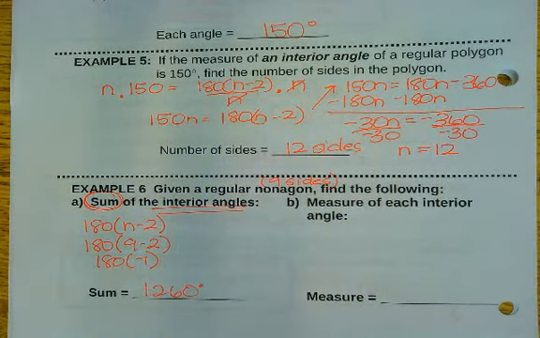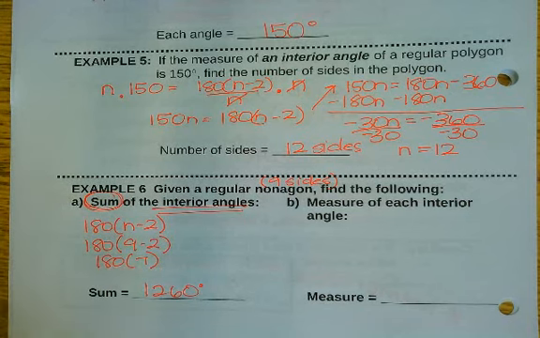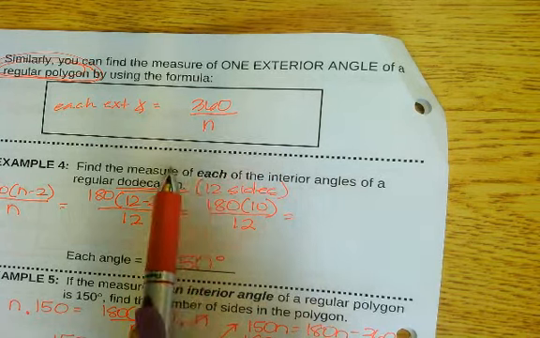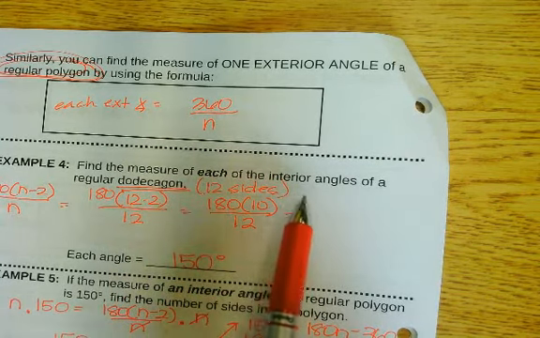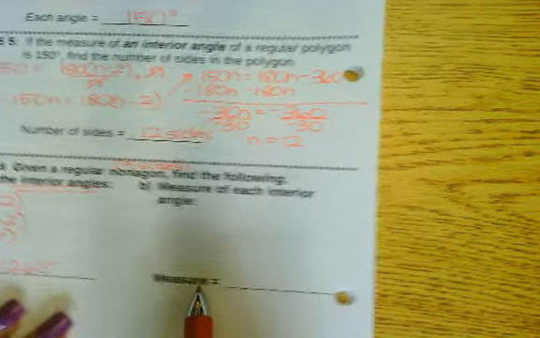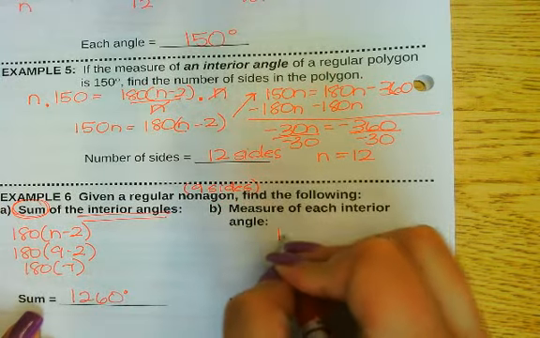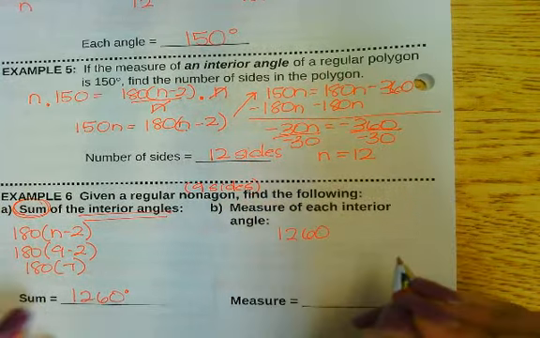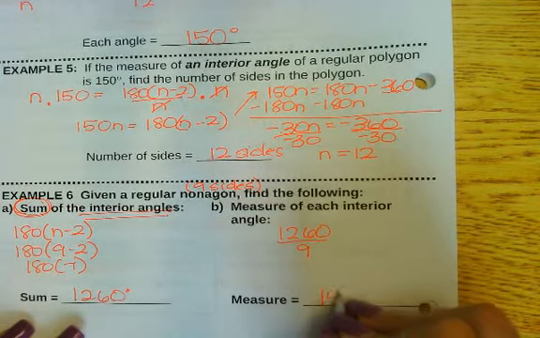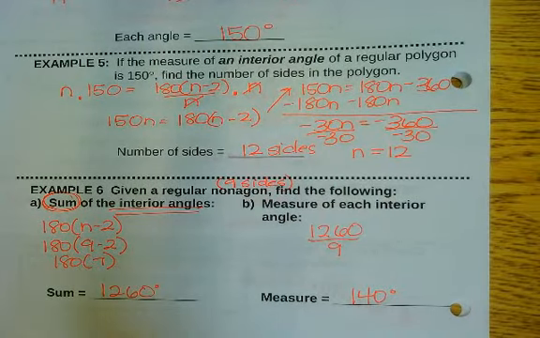Okay, so I'm glad that both of you guys brought that up. When it says the sum of the angles, it wants all of them. If it were to ask, like up here, find the measure of each interior angle, that's when you're looking to divide by n. And here we are in letter B. Measure of each interior angle. Now we take that 1,260 and do what? Divide by 9. So what is the measure? 140. Okay, so look for those words, sum versus each.